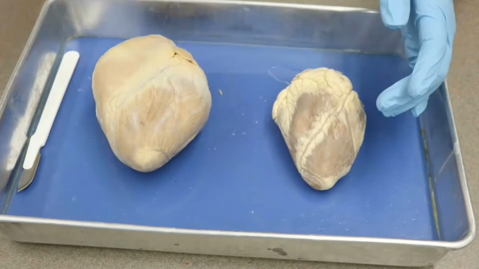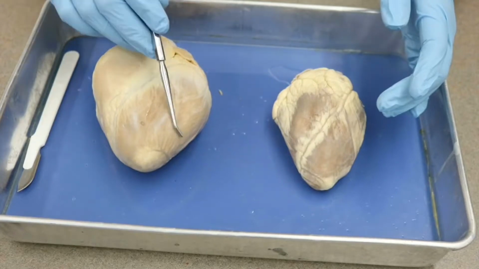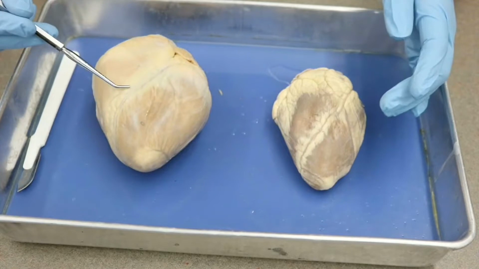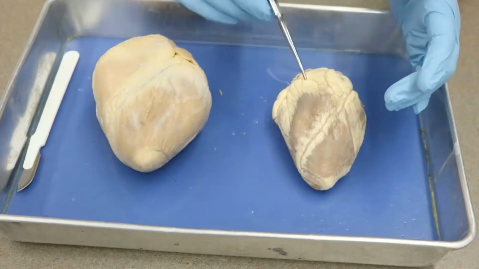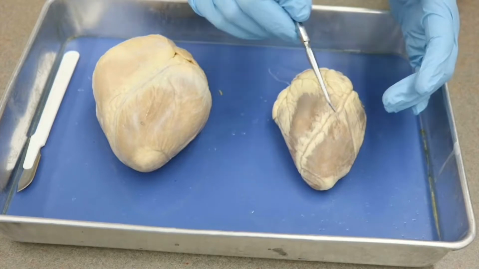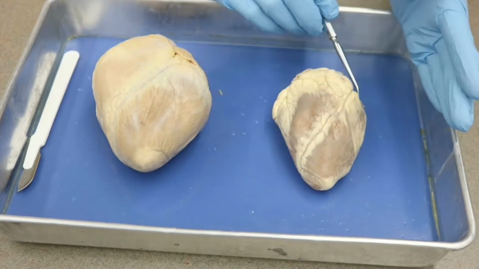That means our right atrium should be right around here. Our left atrium will be right around here. Our left ventricle will be over here, and our right ventricle will be over here. Same thing on the sheep heart. So we're going to have a right atrium, a right ventricle, a left ventricle, and a left atrium.